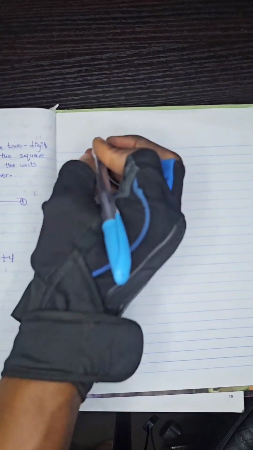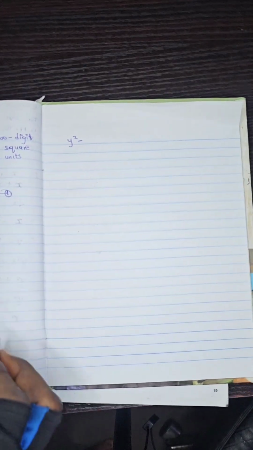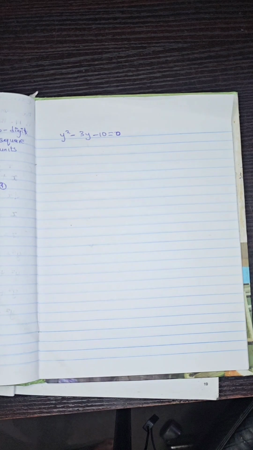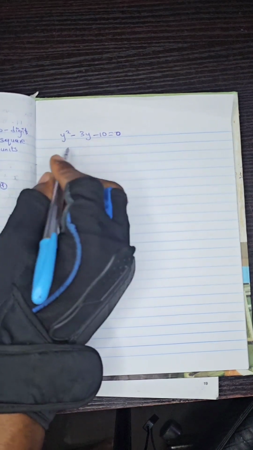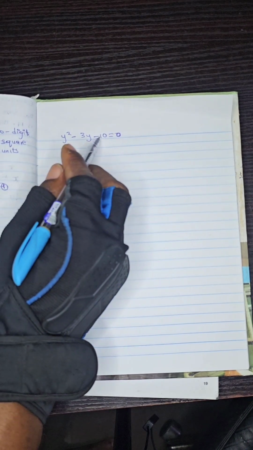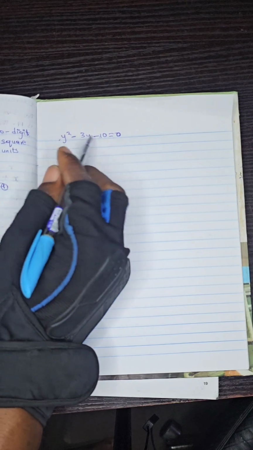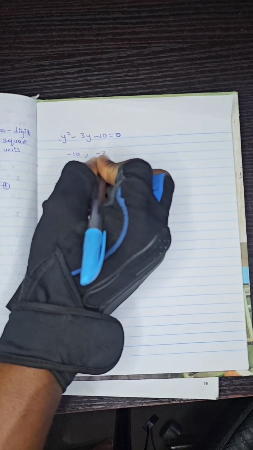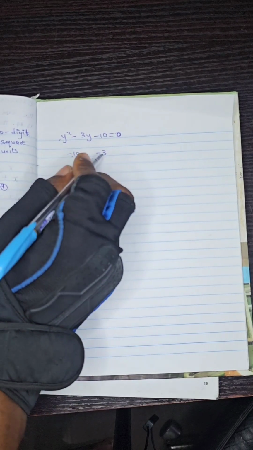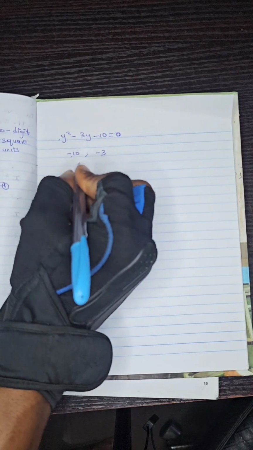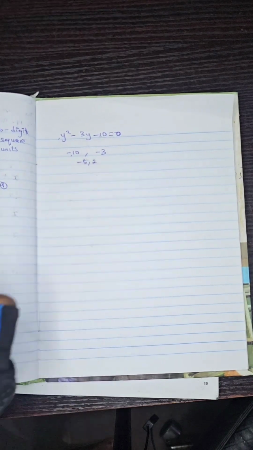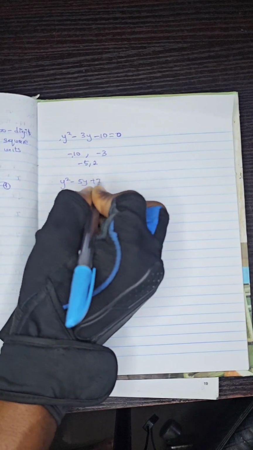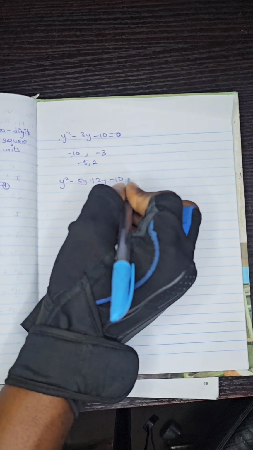I'm going to rewrite this out. I'll have y squared minus 3y minus 10 is equal to 0. So I'm going to find two numbers using the factorization method. I'm going to find two numbers that when you multiply, you get minus 10, because a times c is minus 10, and b is minus 3. So find the two numbers that when you multiply, you get minus 10, but when you add, you get minus 3. So those two numbers are minus 5 and plus 2. So let's rewrite this equation. I'll have y squared minus 5y plus 2y minus 10 equal to 0.